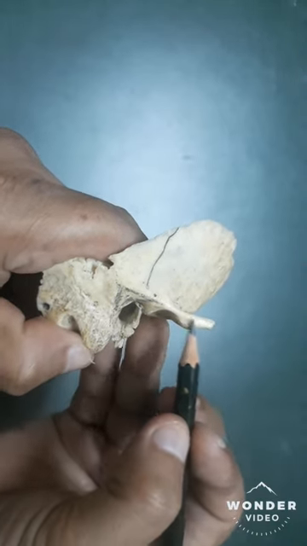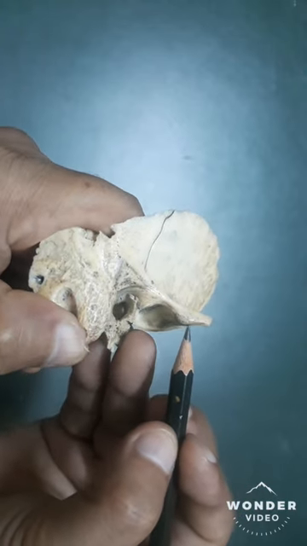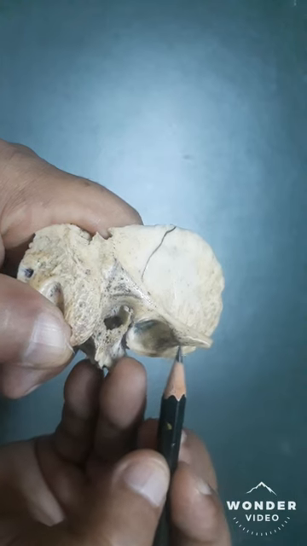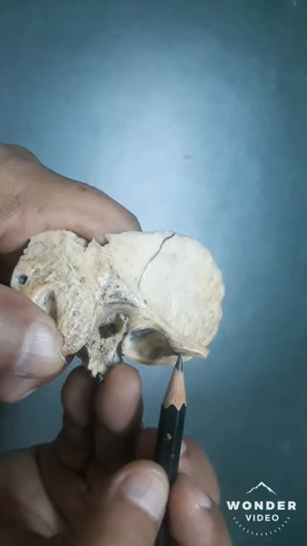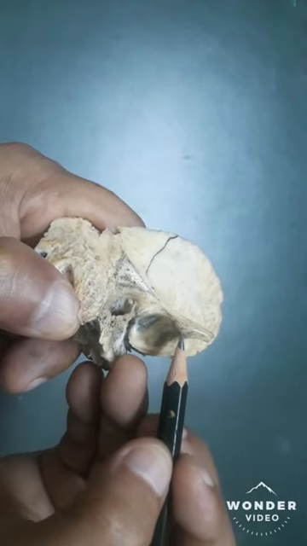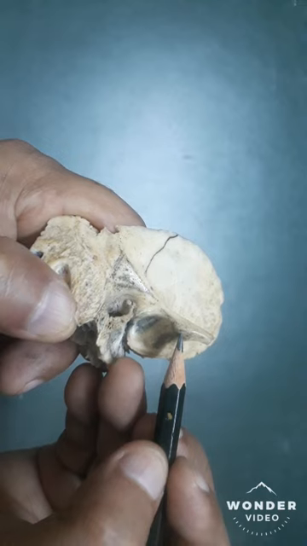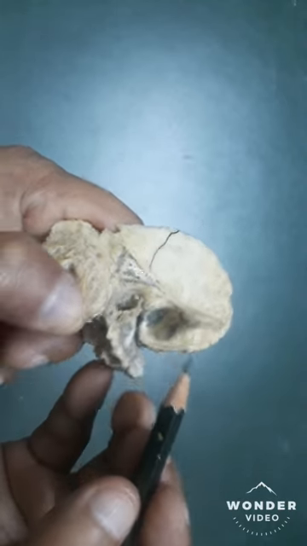Now come to the posterior part of lateral surface. This is important. The posterior part of lateral surface, you can see here, forms a triangular tubercle-like structure. This is known as the tubercle of root of zygoma. This tubercle divides into two roots.